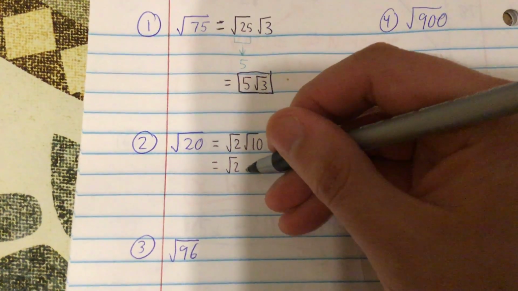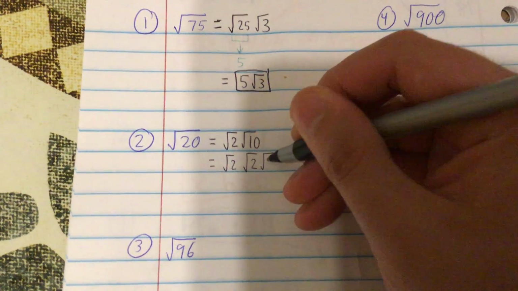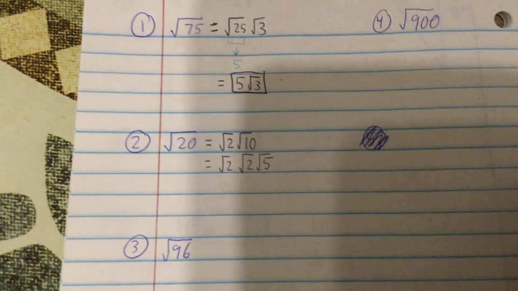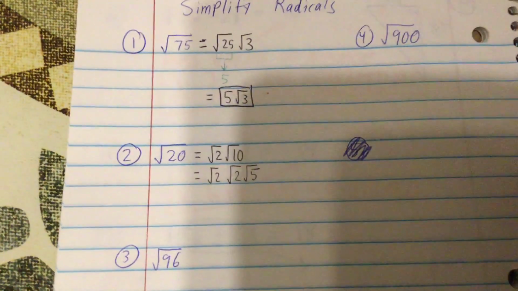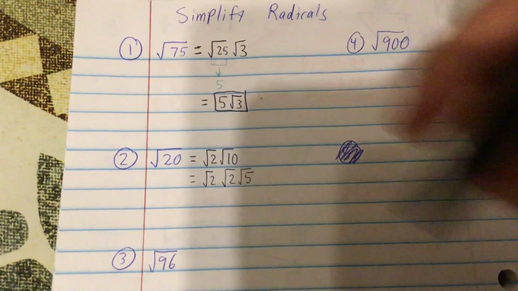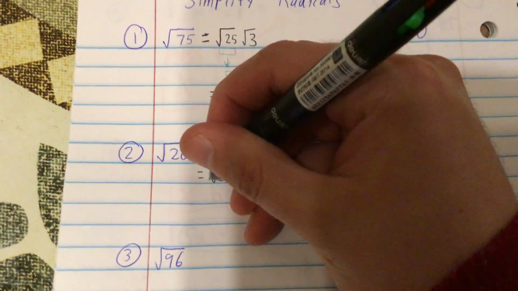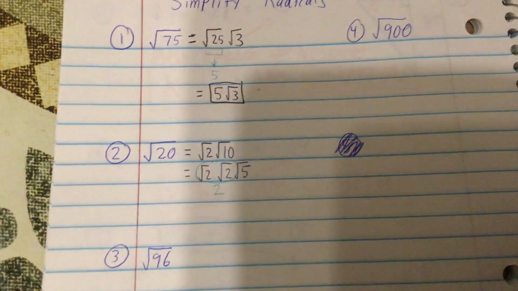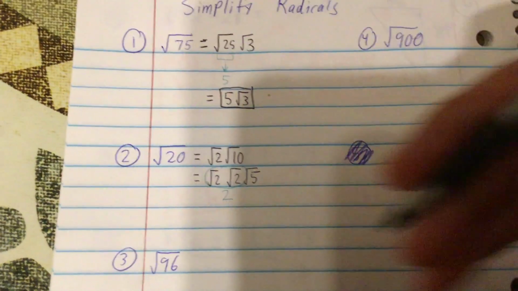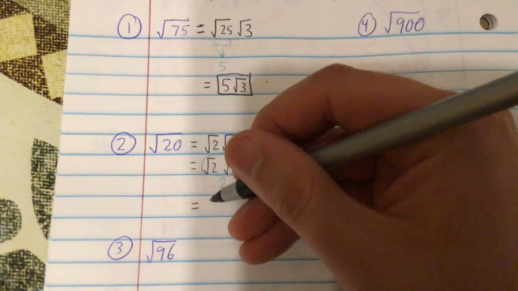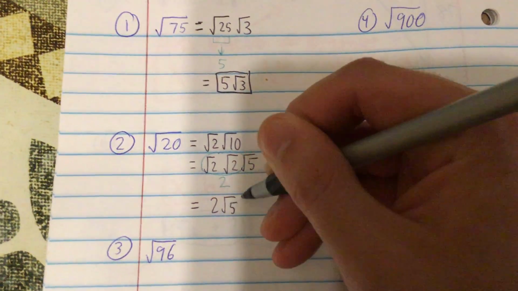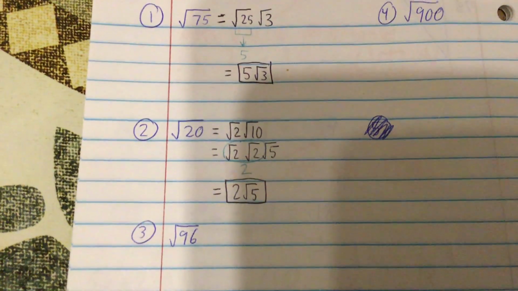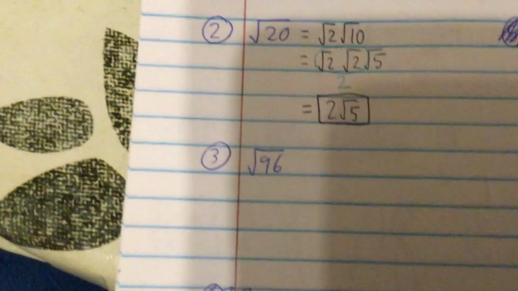I'm going to write it like this. Radical 2, radical 5. I can't break down radical 2 any further. I can't break down radical 5 any further. These are its prime factors. So in this method, radical 2 times radical 2 can factor out a 2. And that leaves me with 2 radical 5. The other way I could have done it was radical 4, radical 5, and that radical 4 can turn into a 2.